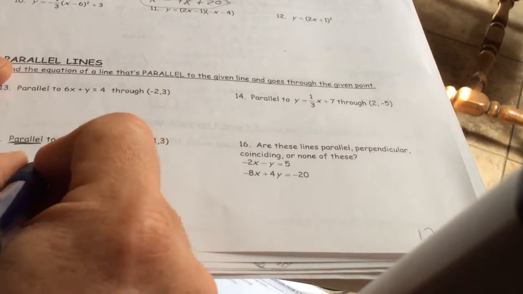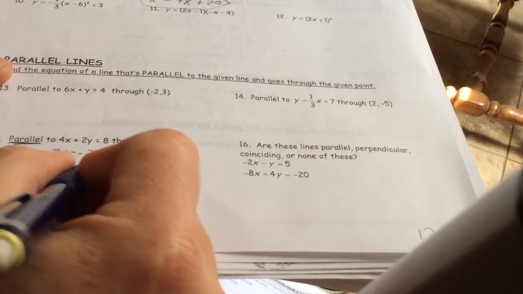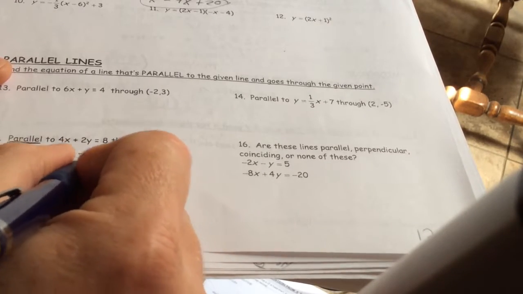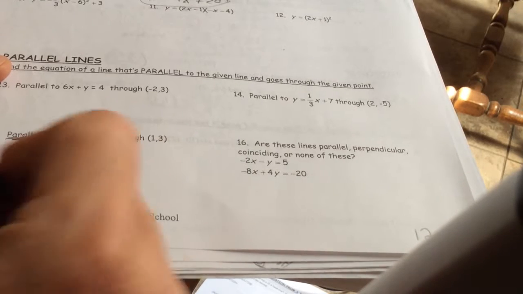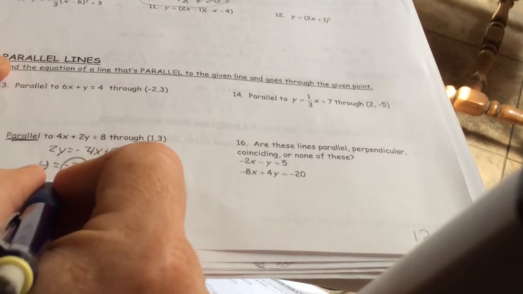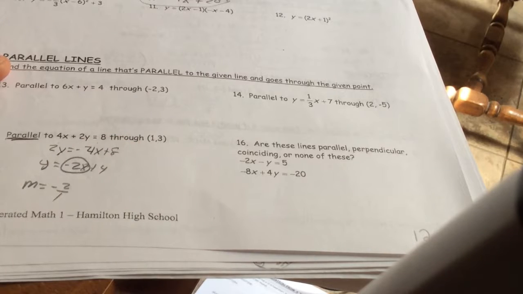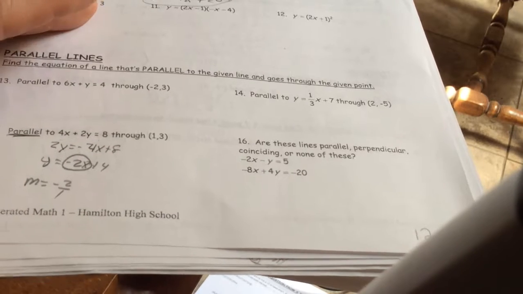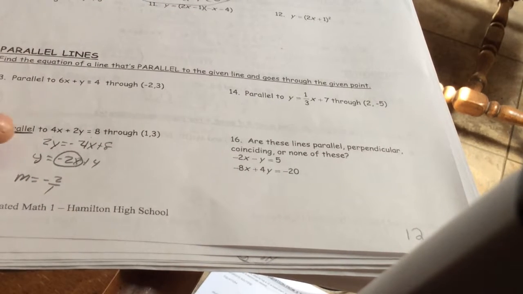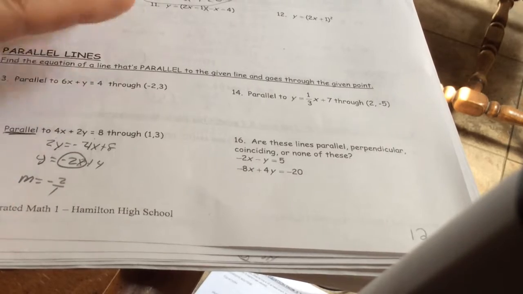I'm going to divide by 2, which gives me y equals negative 2x plus 4. But I only want that slope. I can see the slope of this line, and I'm going to write it as a fraction, negative 2 over 1. That means any line parallel also has a slope of negative 2 over 1.